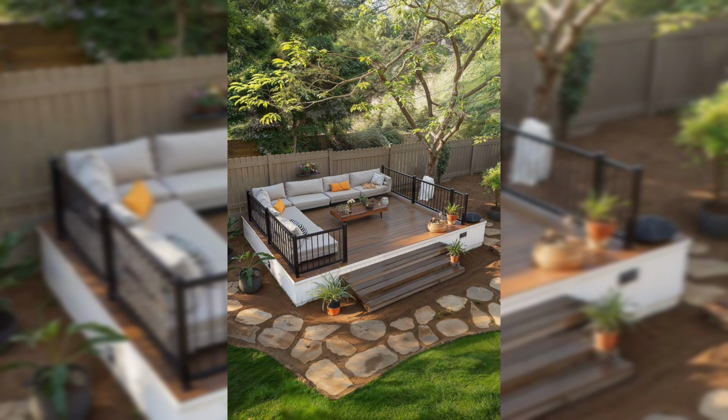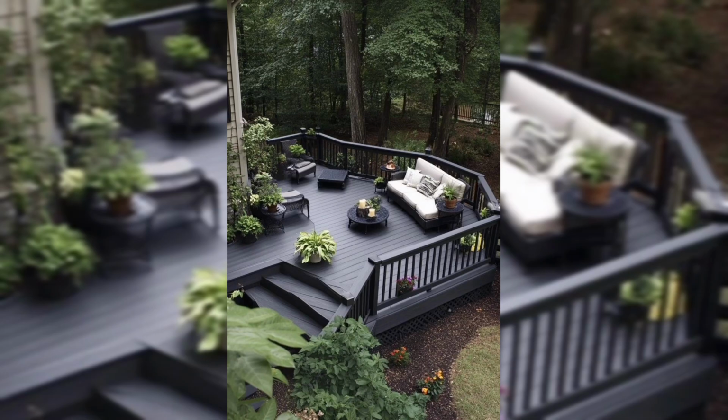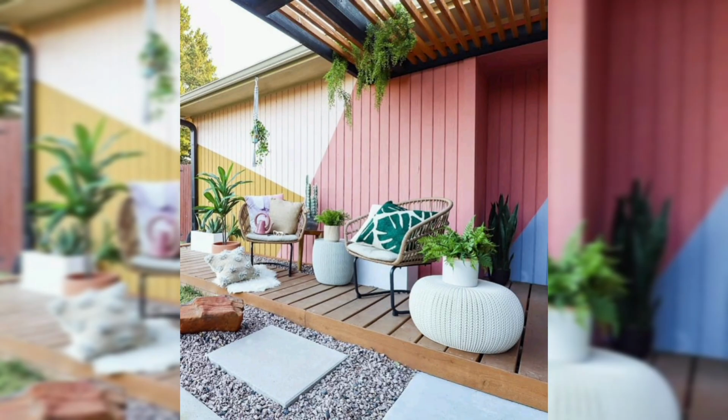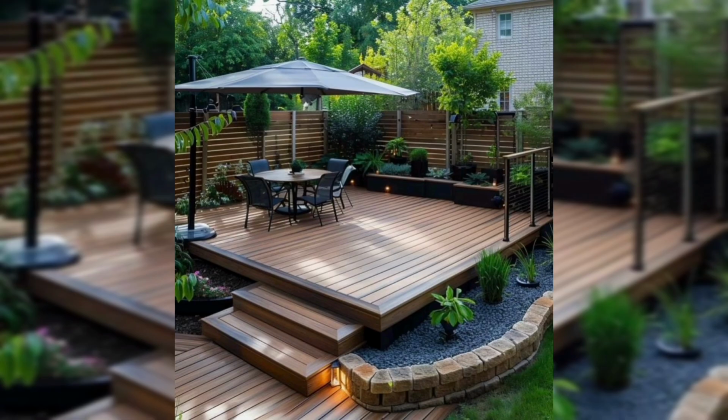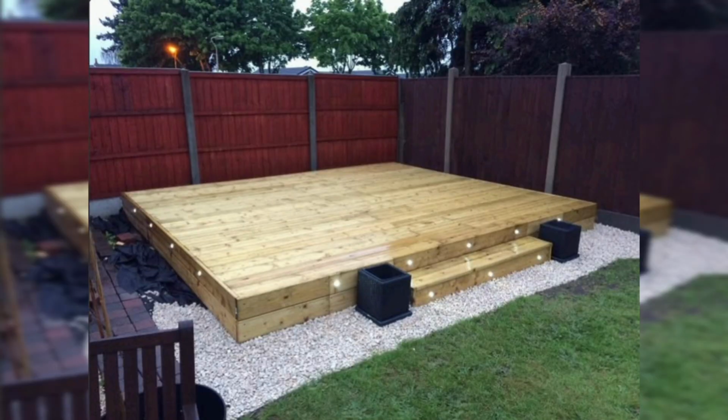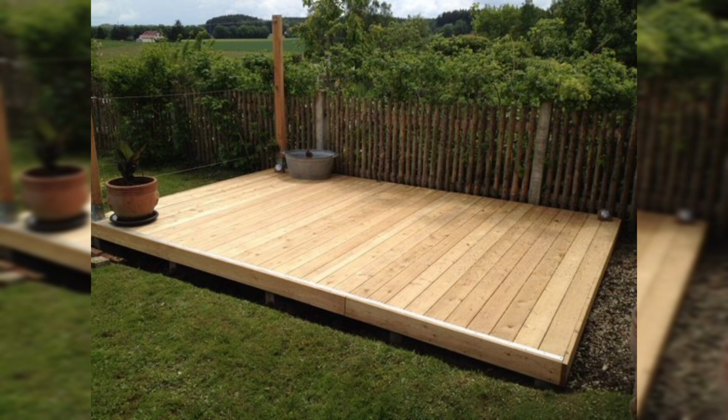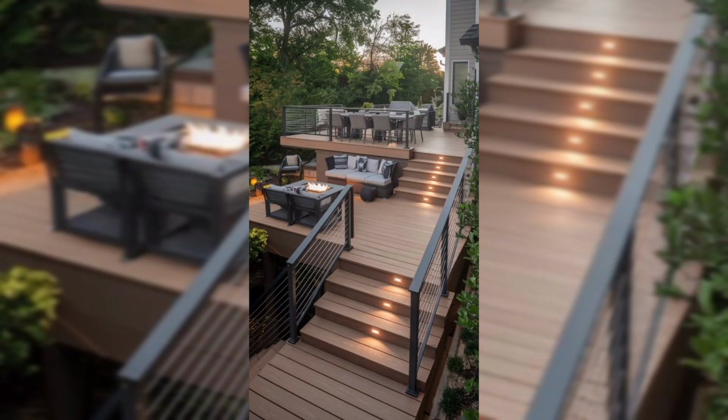Here are some inspiring full deck ideas to help you build the ultimate backyard oasis. Zen-inspired deck retreat.